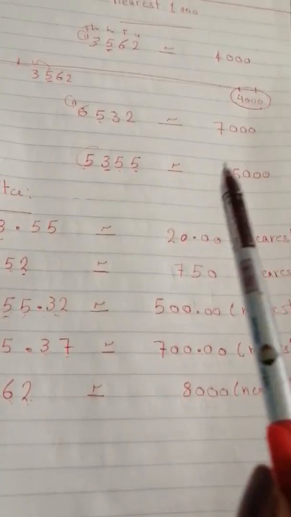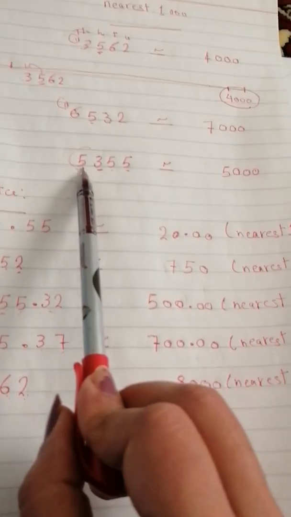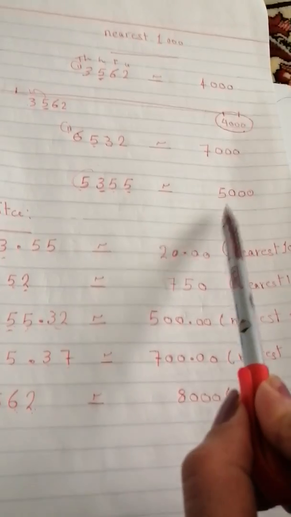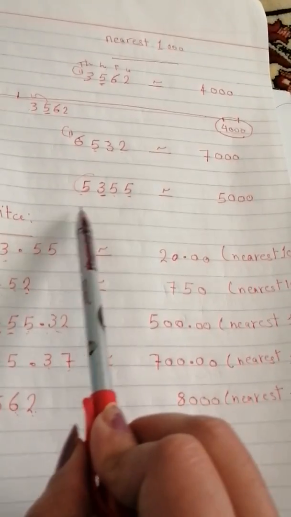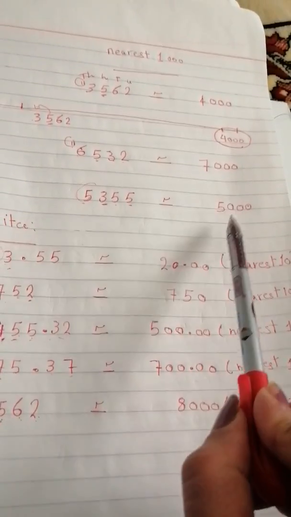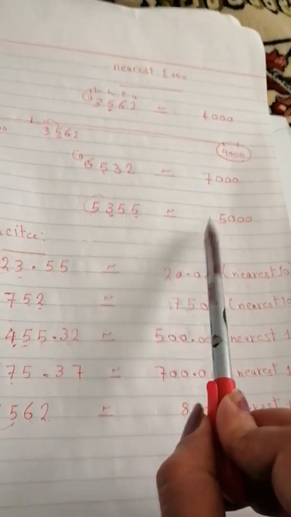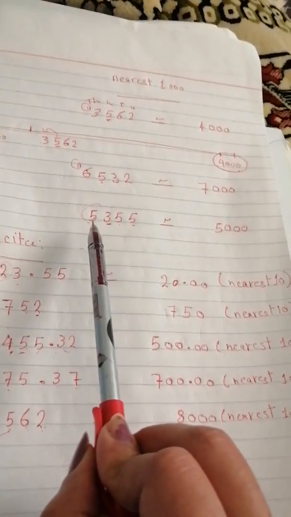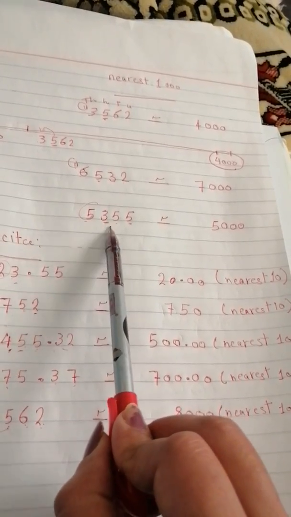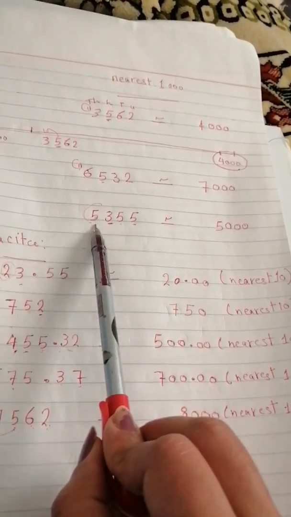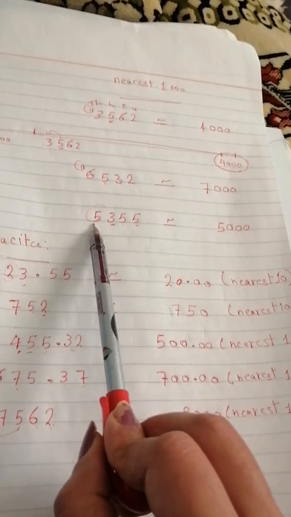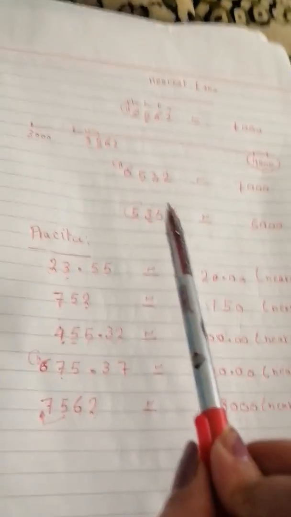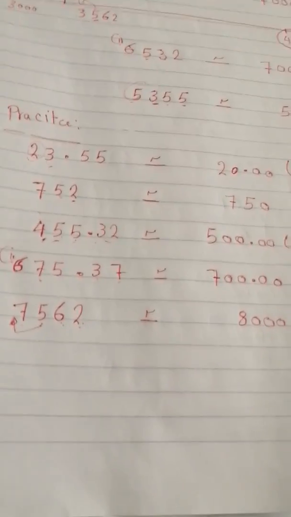On another example, 5355. All the numbers on the right go back to zeros, unit goes to 0, tenths back to 0, 100 back to 0. And 3 is the smallest, so don't give any number to the 5. It will stay, and the nearest will be 5,000.